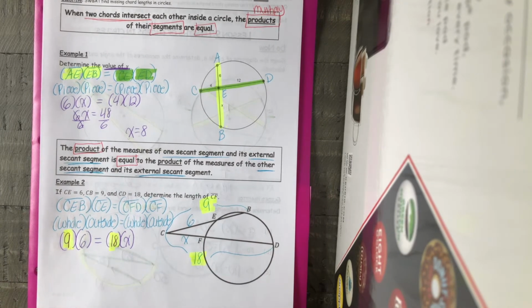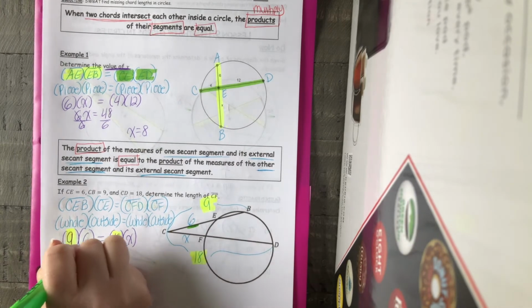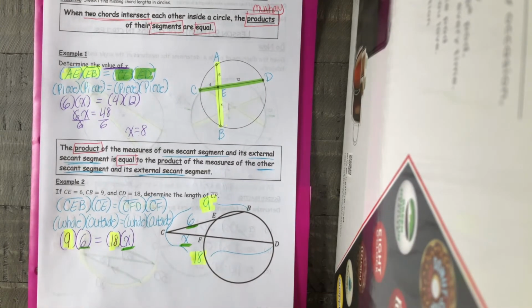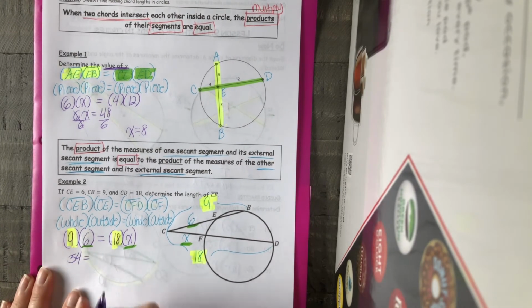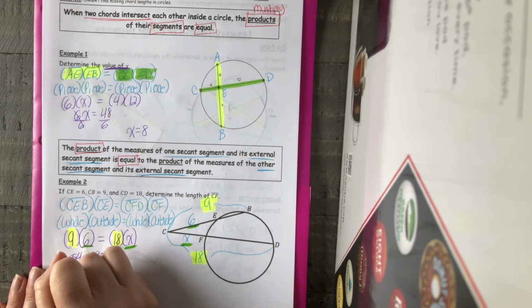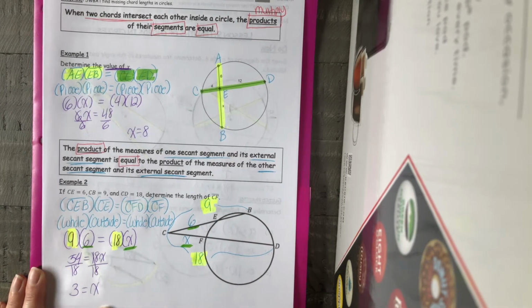And then if we go back, we have 6 was just the outside. 6 was the outside. X was the outside, all right? So it should be matching each time. And then we're gonna go ahead and solve. So I know that 9 times 6 is 54. I know that 18 times X is 18X. When I divide 18 on both sides, I figure out that X is really just the number 3, all right?